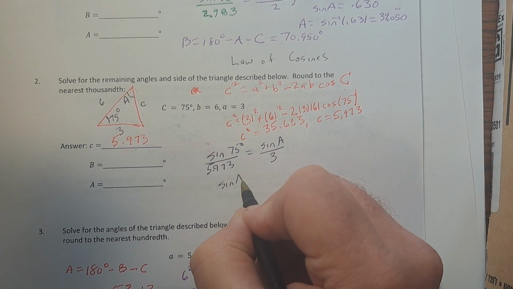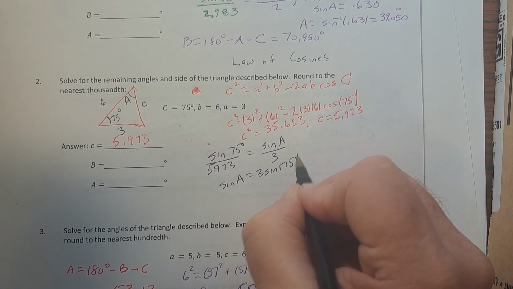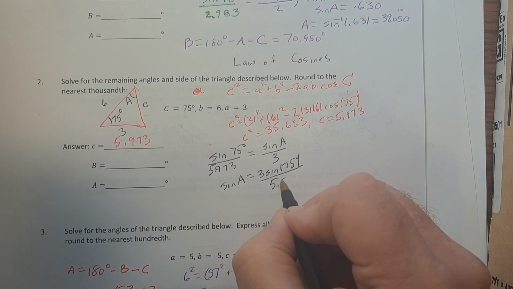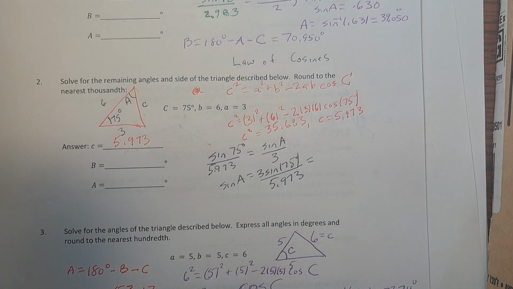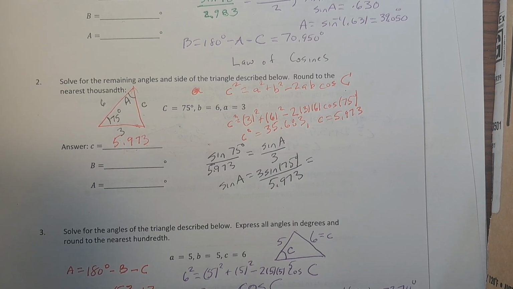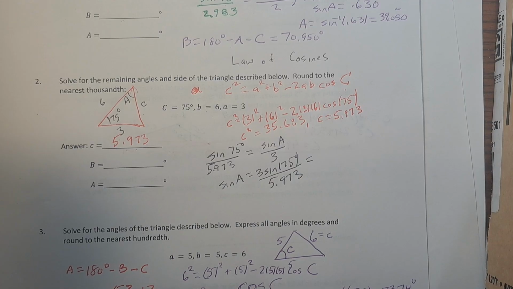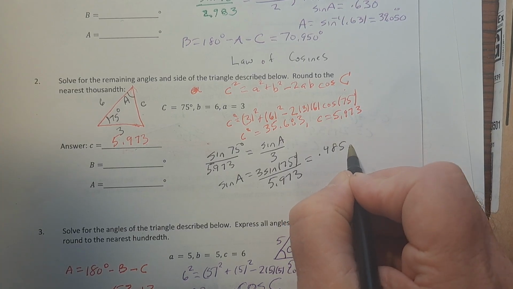So sine of the angle is 3 sine of 75 degrees divided by 5.973. If you get that on a calculator, that's 0.485.